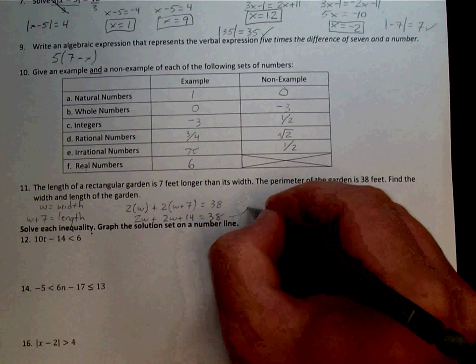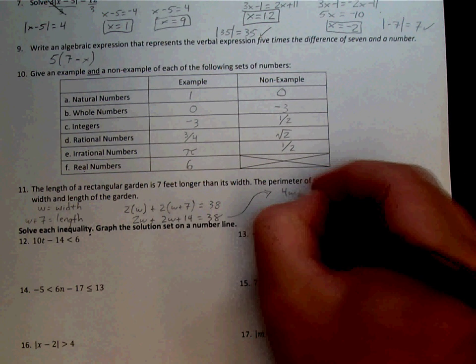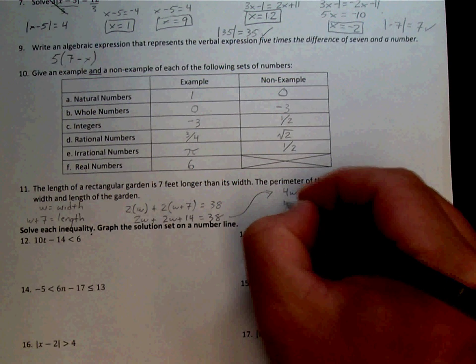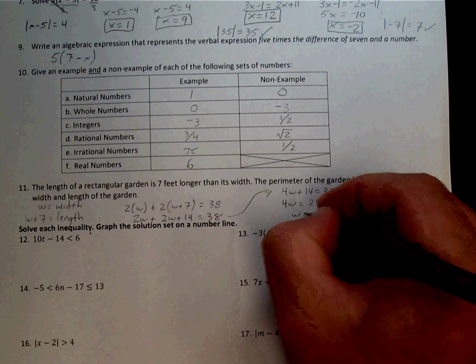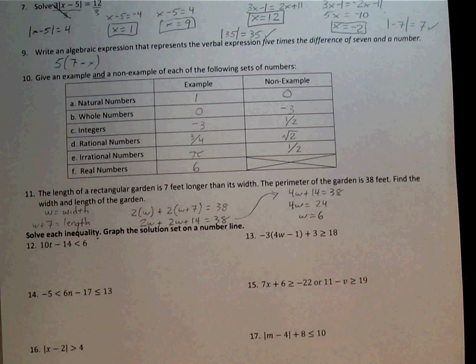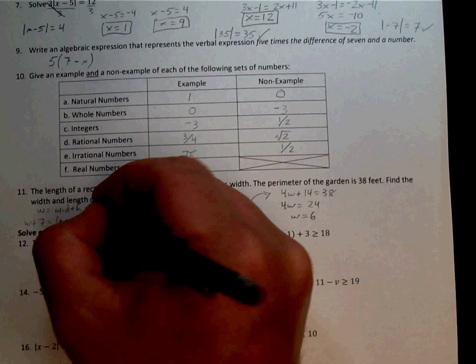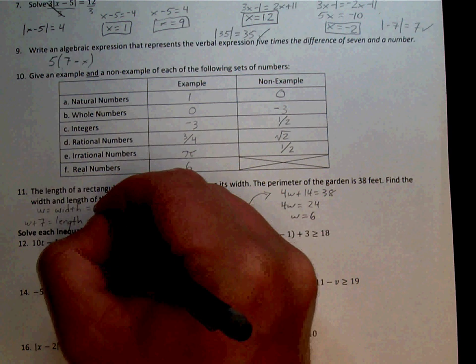Combine like terms, I'm going to move over here. 2W plus 2W is 4W. So 4W plus 14 equals 38. 4W equals 24. So W equals 6. So we have to find the width and the length. So the width was 6 feet, meaning the length was 13 feet.